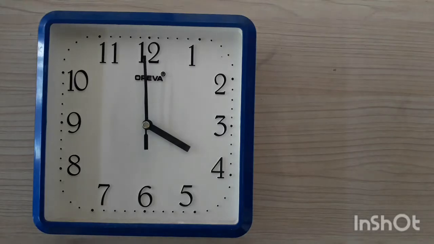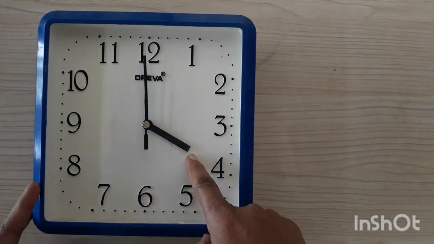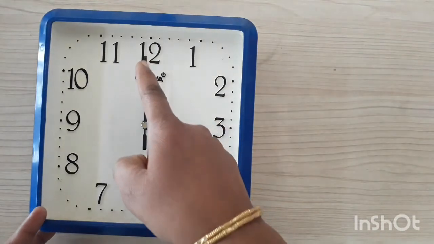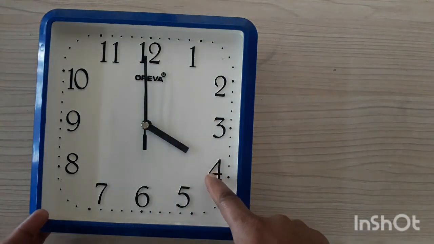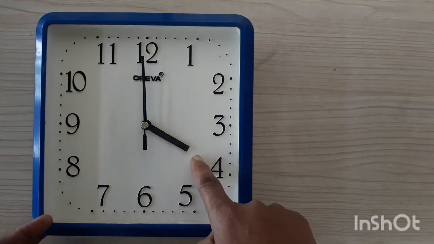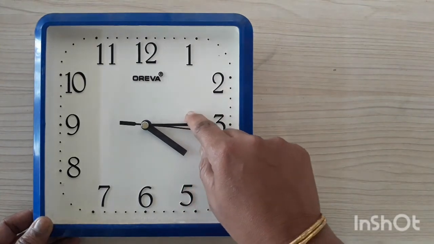Children, look at this clock. It's 4 o'clock. As you know, the hour hand tells us the hour that has been crossed. When the minute hand is at 12, the time is the exact hour shown by the hour hand. Now, what if the minute hand is on 3?